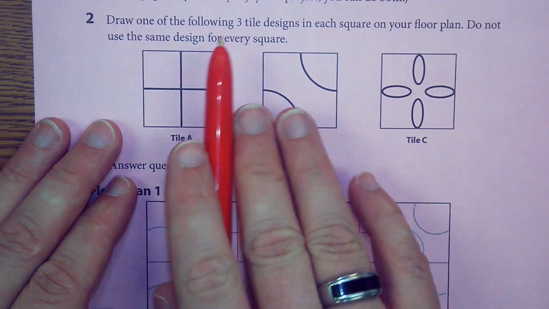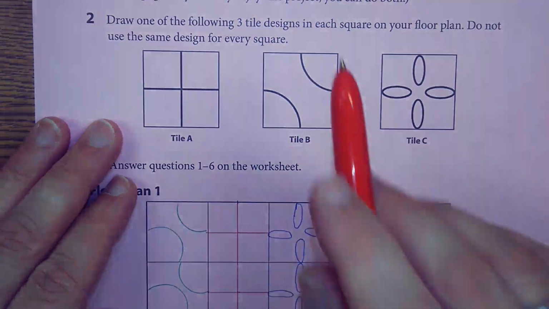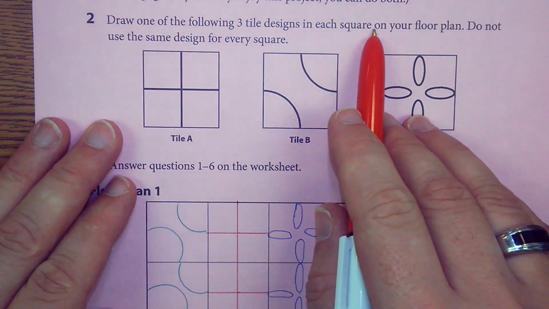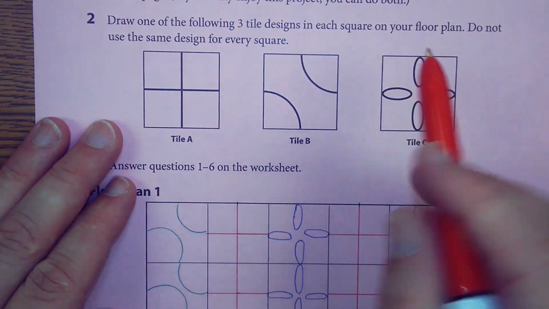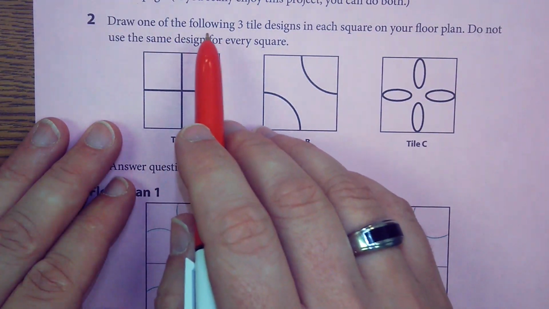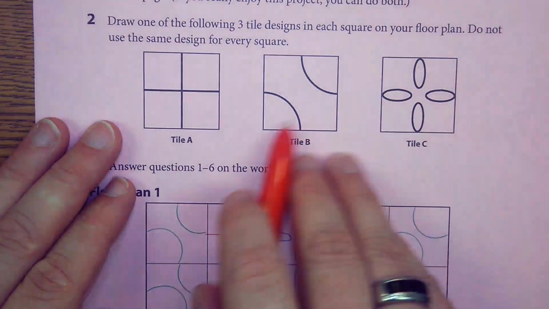It says draw one of the following 3 tile designs in each square. So you cannot leave any squares blank. Each square either has to have this, or this in it. And it says do not use the same design for every square. So mix and match all 3 of them.